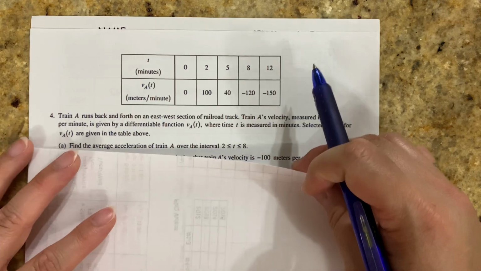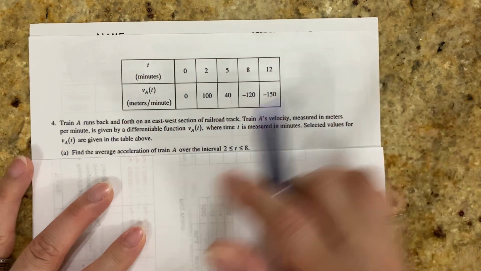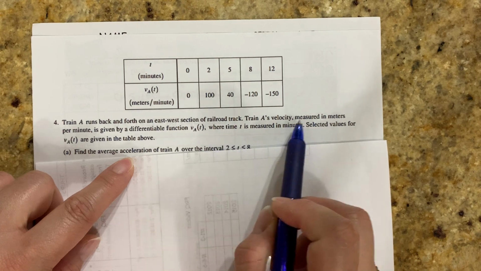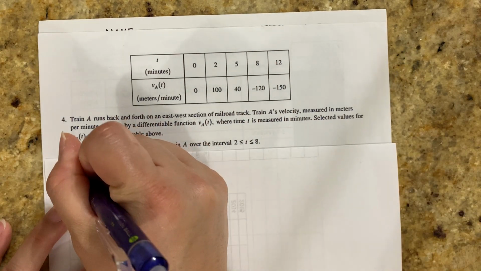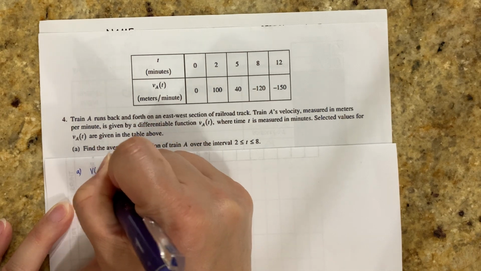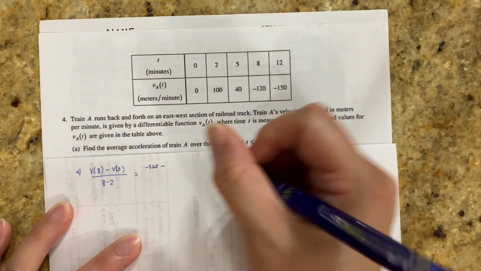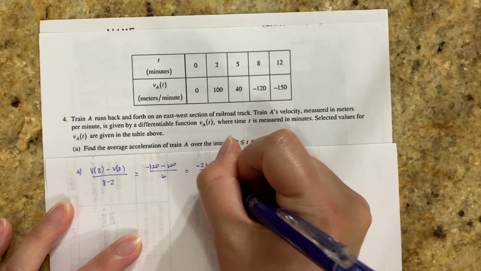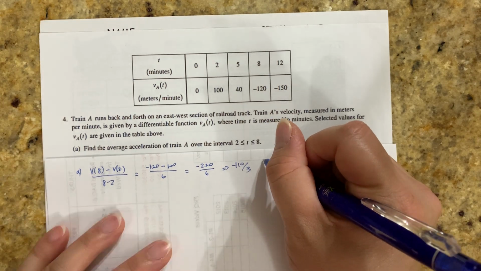Find the average acceleration of train A over the interval between 2 and 8. Average acceleration means the average slope, because acceleration is the slope of velocity, right? So you're looking for v of 8 minus v of 2 over 8 minus 2. v of 8 is given in the table, negative 120, minus v of 2, 100, over 6. That gives me negative 220 over 6, negative 110 over 3.